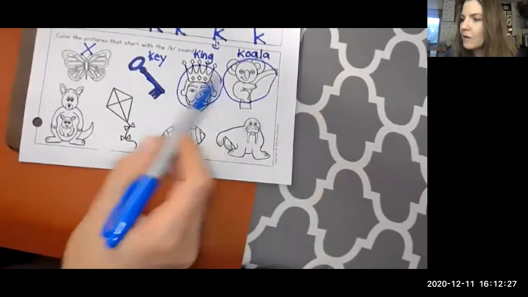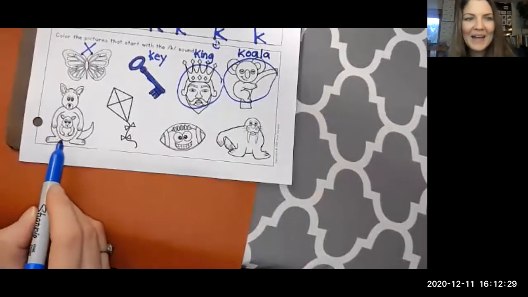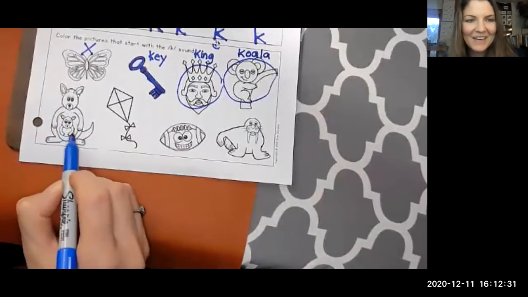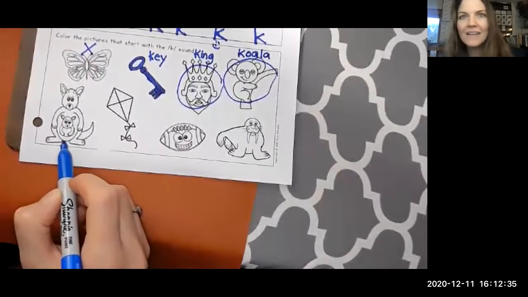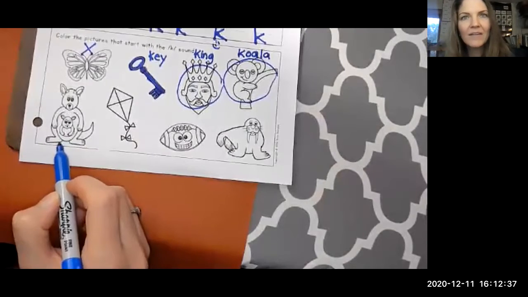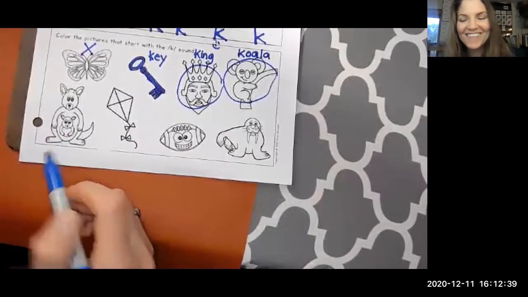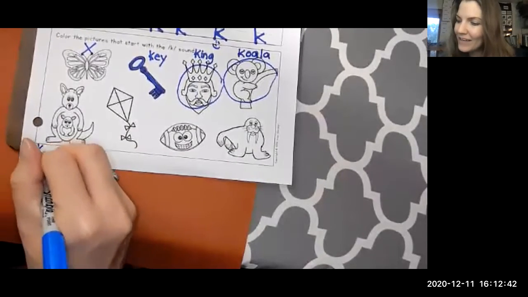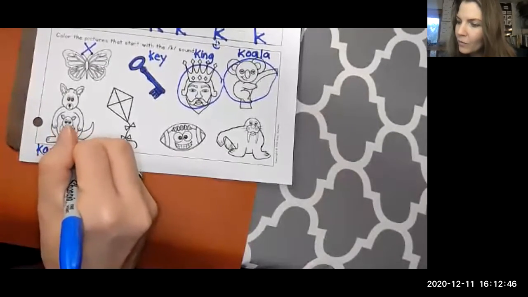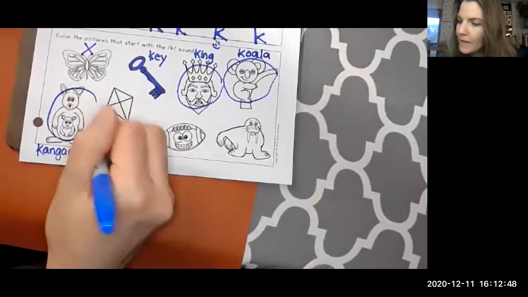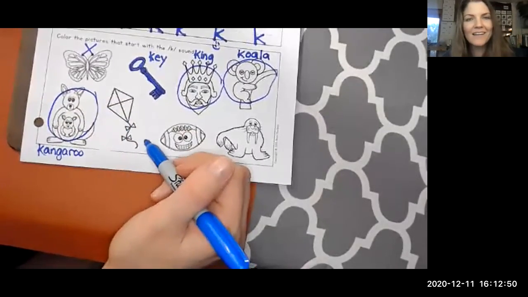Let's go back over here. Oh, what do we have? Look, right there in the pouch. Hop, hop, hop, kangaroo. Does a kangaroo start with the K sound? Kangaroo. Yes, it does. You can certainly color that kangaroo. Yep.